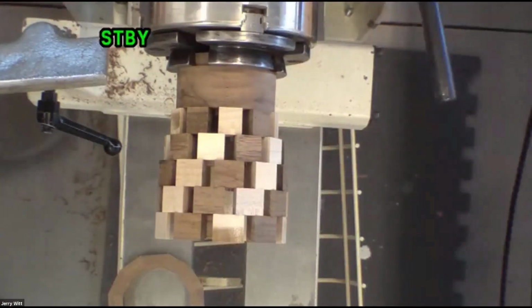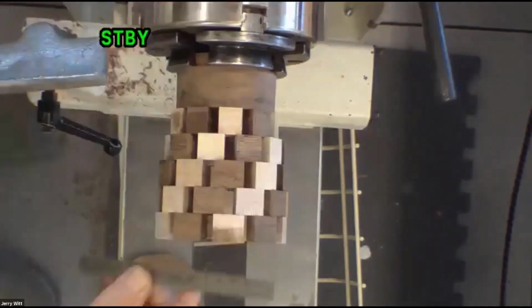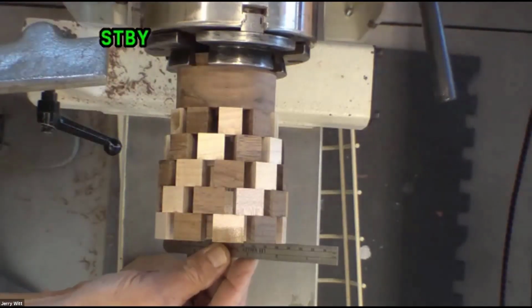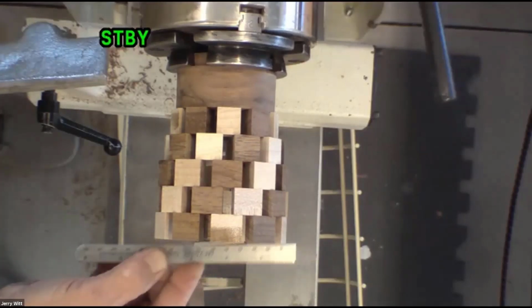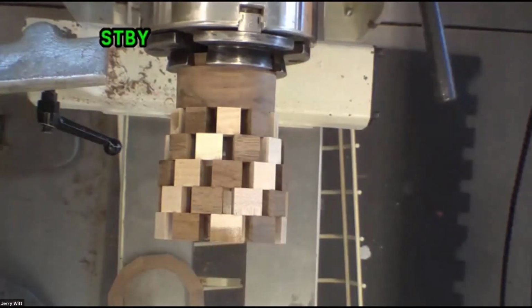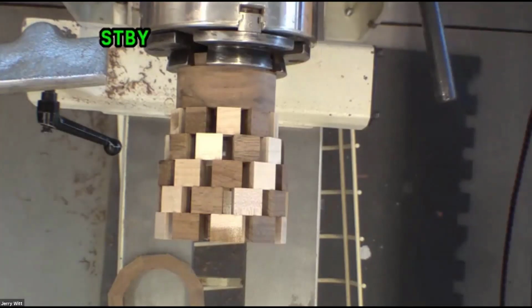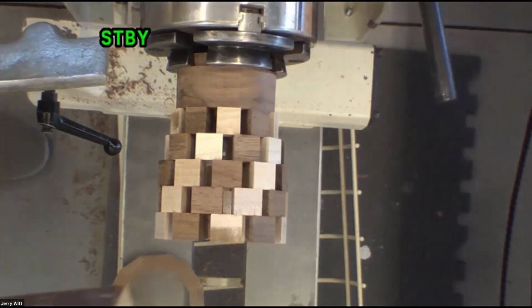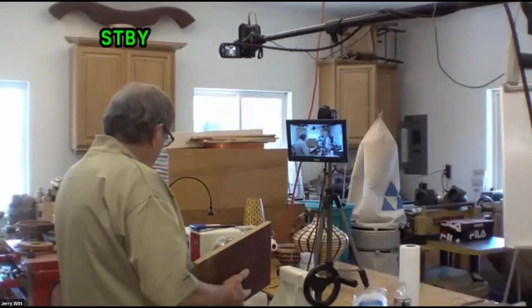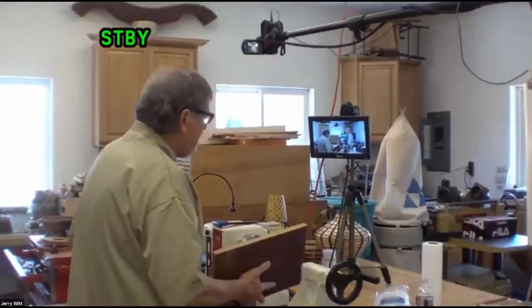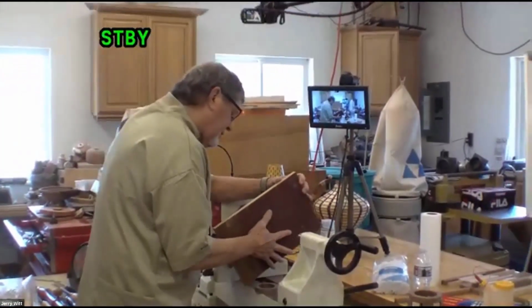What I noticed when I was looking at the evenness, the walnut segments are a little bit lower than the maple. So I'm going to see if I can use my sanding board here.